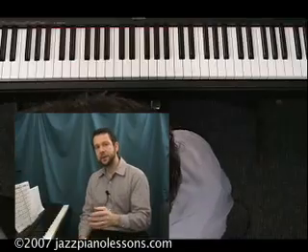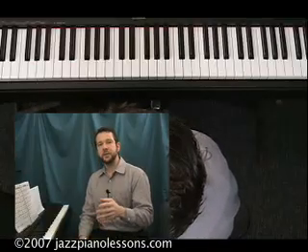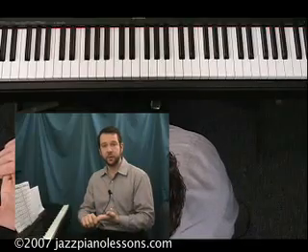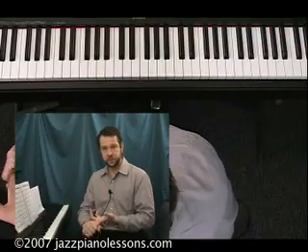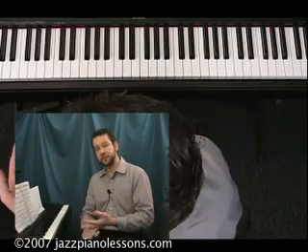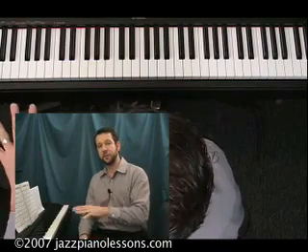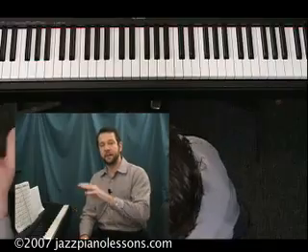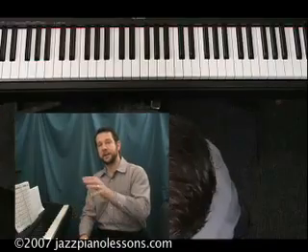Okay, so the blues progression is typically a 12-bar blues, all right? The basic blues progression starts with 4 measures of C, so 4 measures of the 1 chord, then 2 measures of the 4 chord, which is F, back to 2 measures of C, which is the 1 chord, right? And then a measure of the 5 chord, a measure of the 4 chord, and then back to the 1 chord for 1 measure, and then back to the 5 chord.